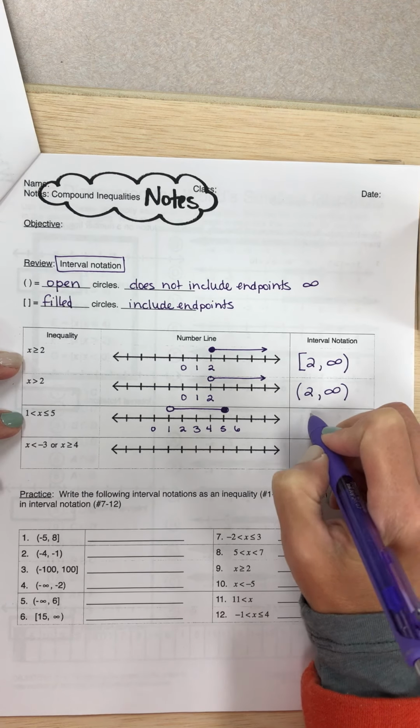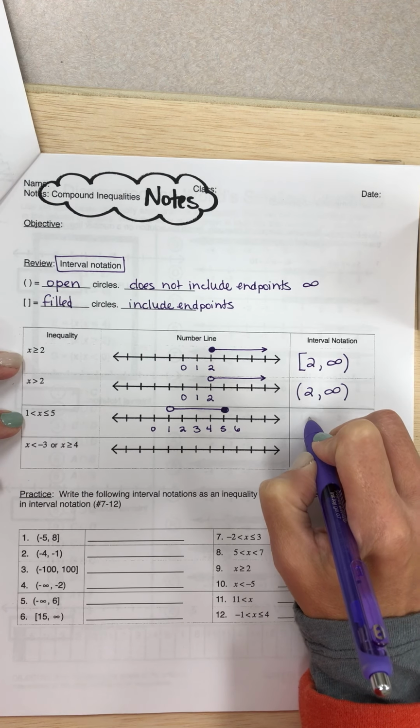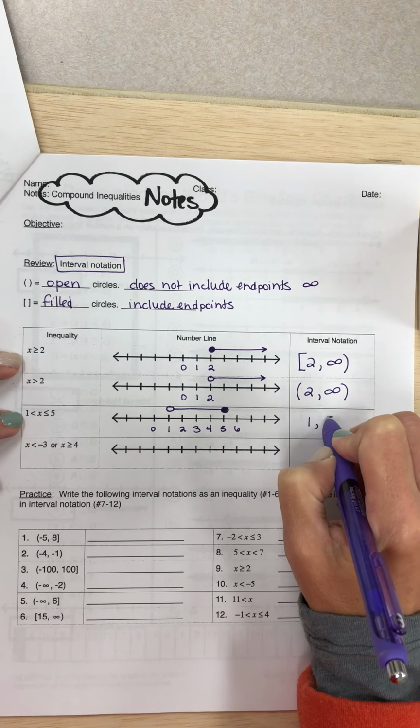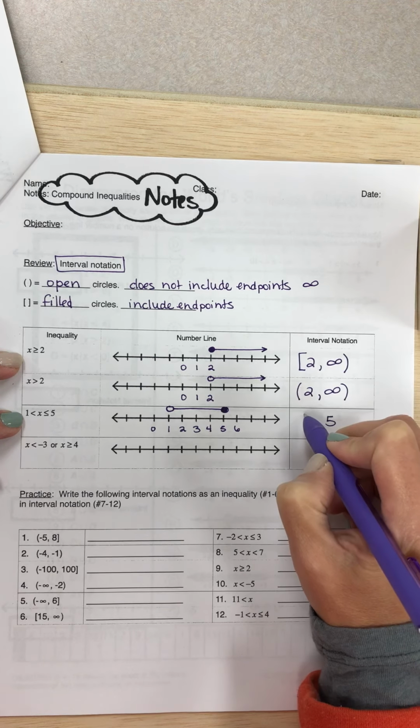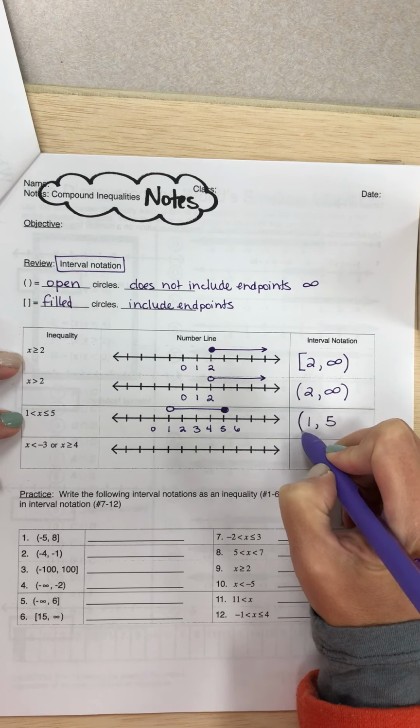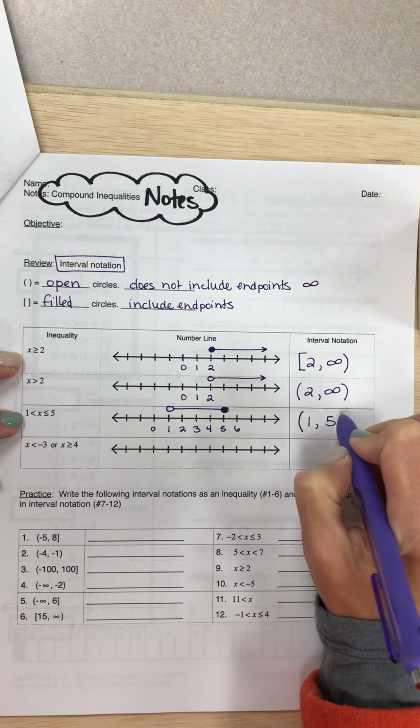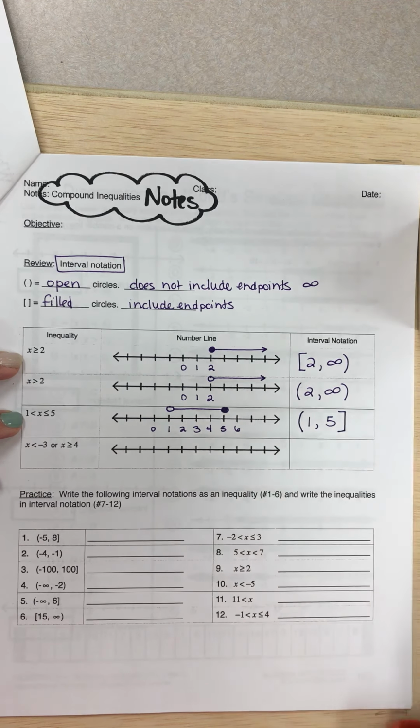How would that look for interval notation? My leftmost or smallest number is 1. My rightmost or biggest is 5. 1 is not included, so it would be open. And 5 is included, so I would have that bracket.